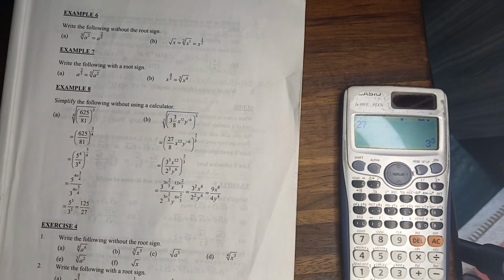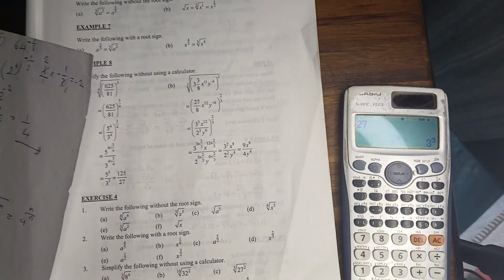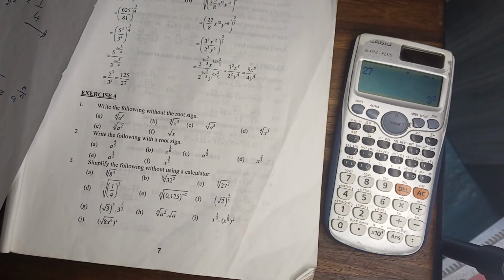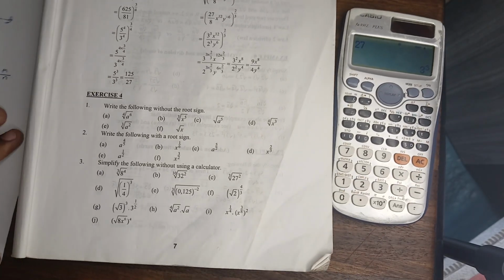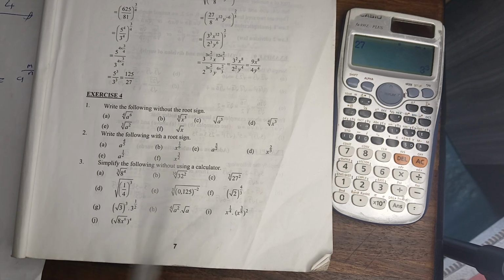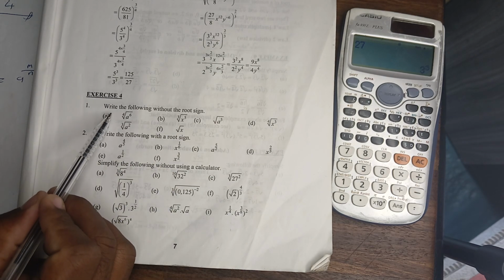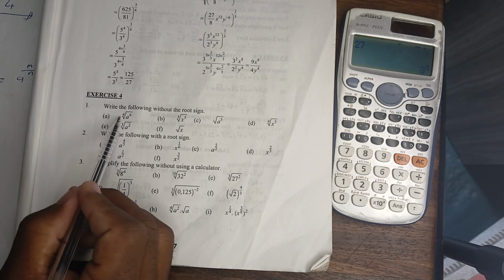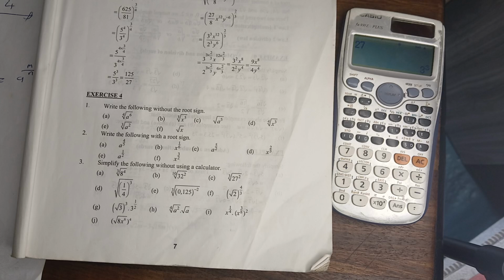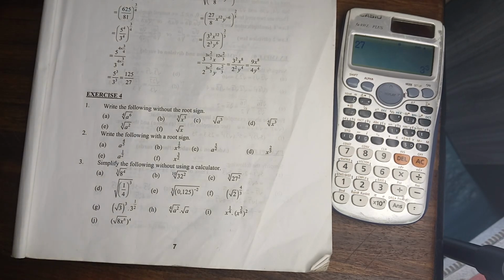So let us try to do example 4. As they say here, write the following without the root sign. So they want you to not use this root sign; your answer should not have this root sign. That's what they are simply saying.